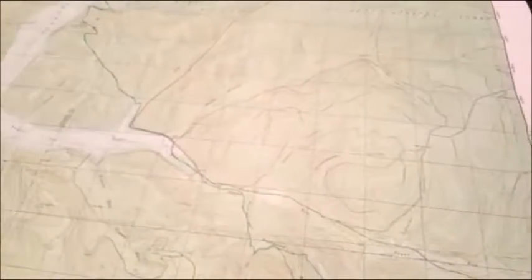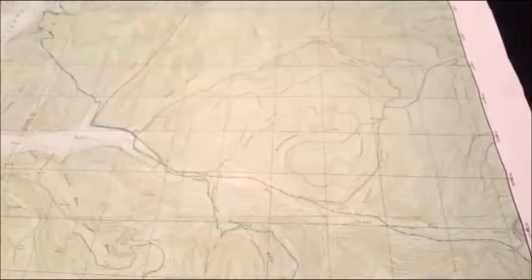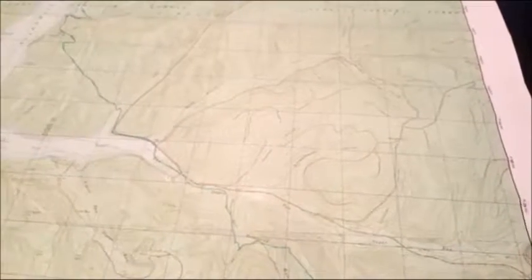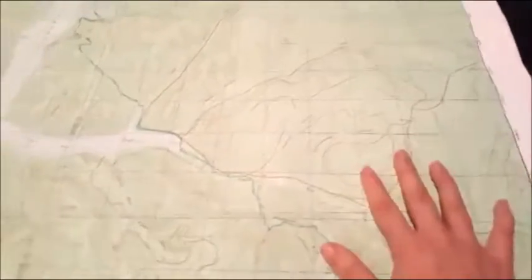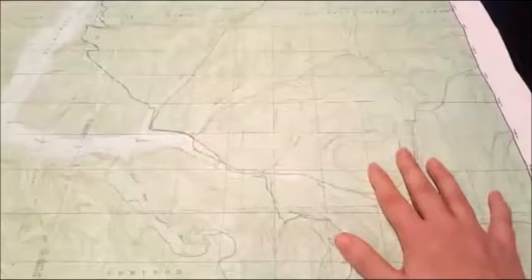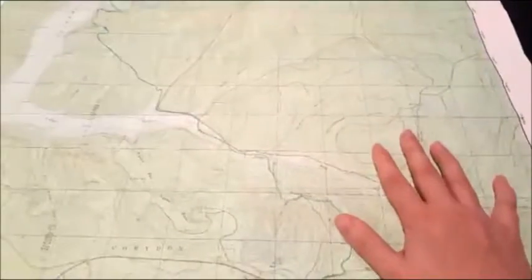These are something that we'll get into more detail later on, because when you use the compass to locate a point on the map, you can get pretty specific when you're using the proper equipment, which is something we will talk about later.